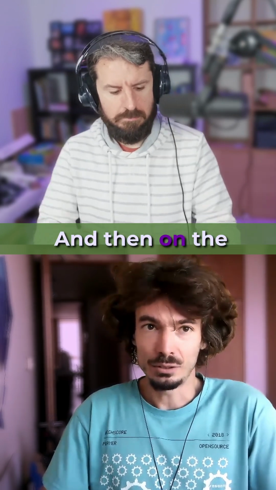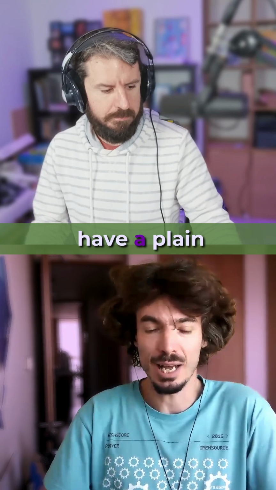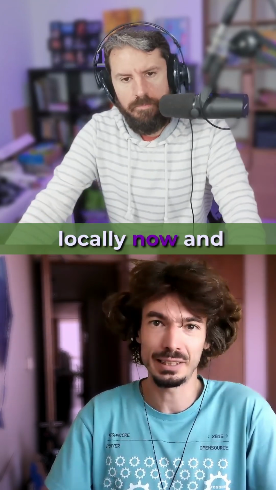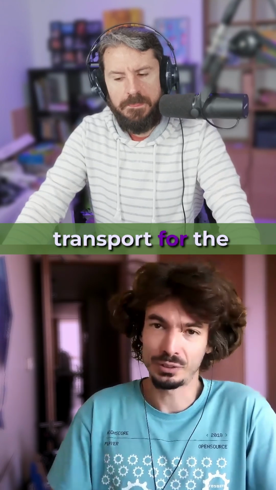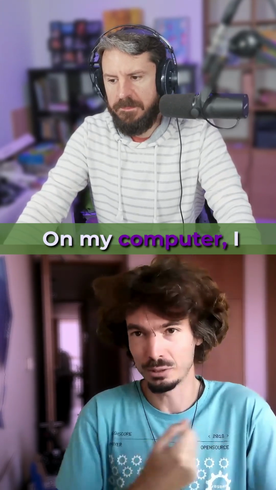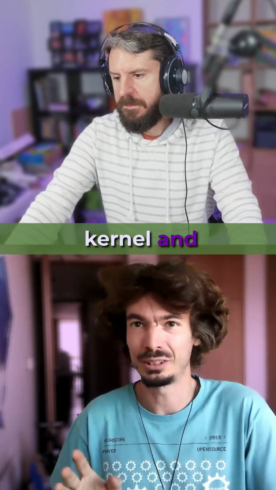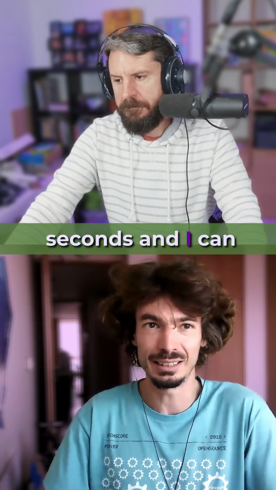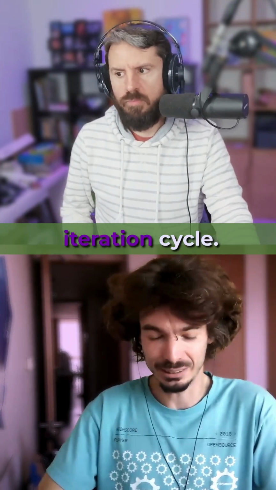And then on the other side, instead of flashing this on a real device, I have a plain kernel, and I can compile it locally now, and then I can run it on QEMU. And we have transport for the host command via USB. So the Zephyr board runs the host command via USB. On my computer, I have a USB pass-through to QEMU. So I can build a kernel and run it on QEMU. It loads in seconds, and I can test my change very quickly. So I have a very fast iteration cycle.